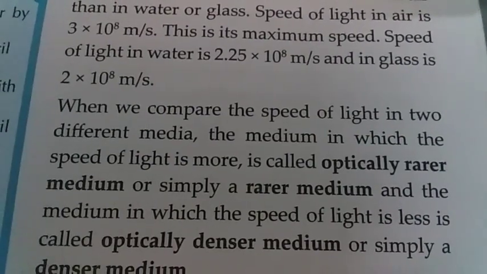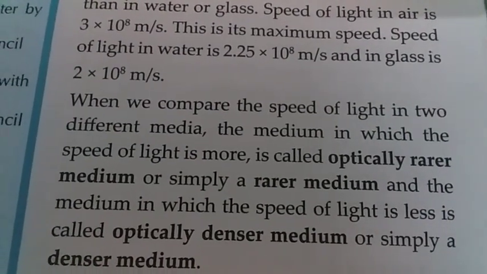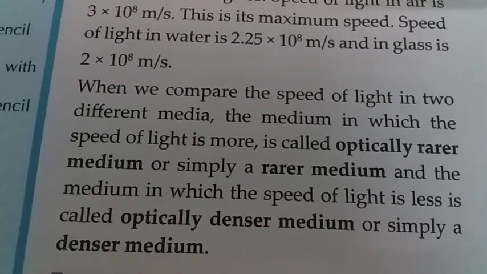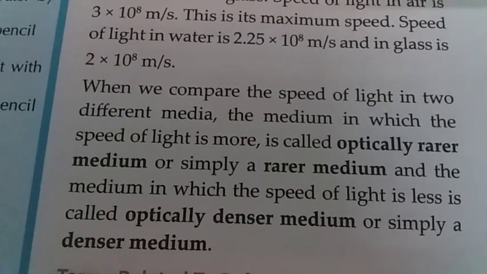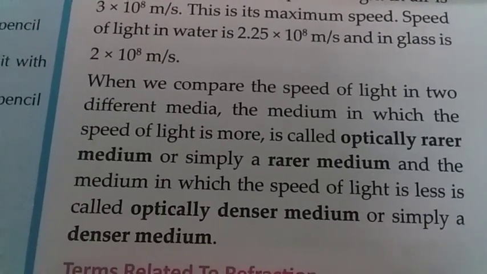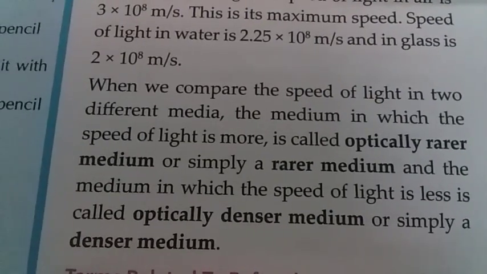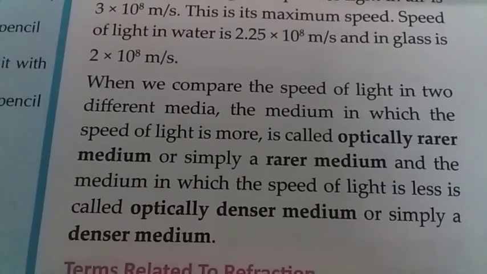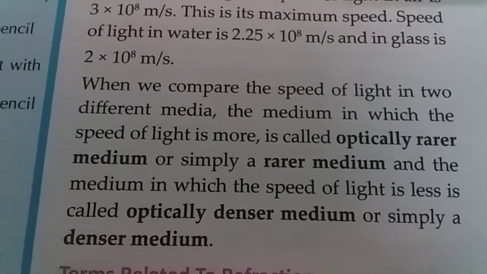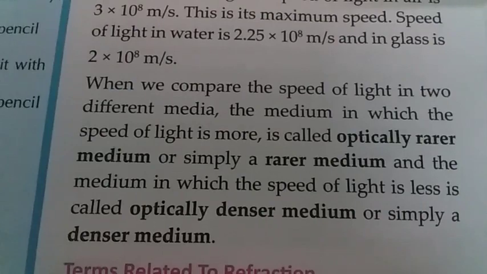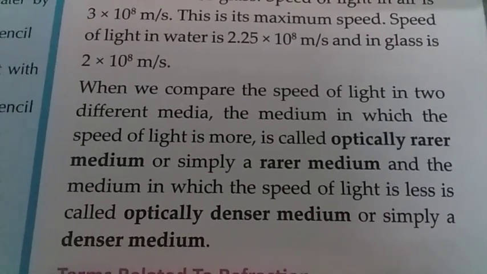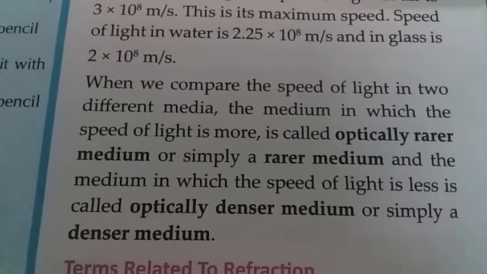So when we compare the speed of light in two different media, what happens? The medium in which the speed of light is more is called optically rarer medium, or simply a rarer medium, and the medium in which the speed of light is less is called optically denser medium, or simply a denser medium. So when speed of light is more, that medium is called optically rarer medium, and when the speed of light is less, that medium is called optically denser medium.